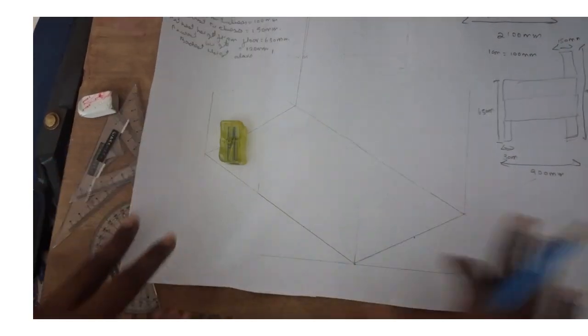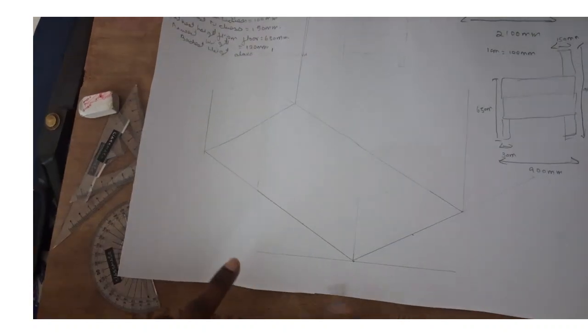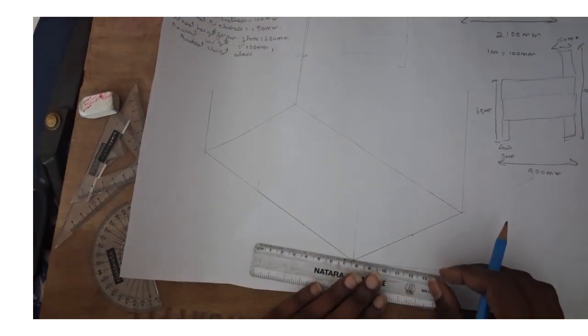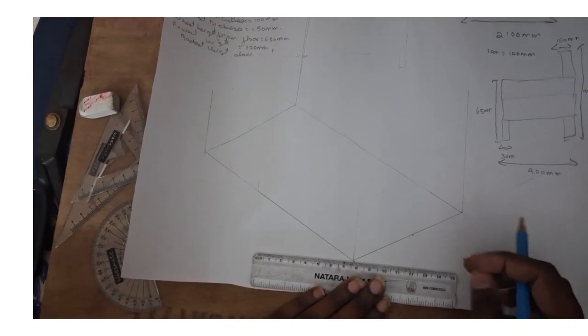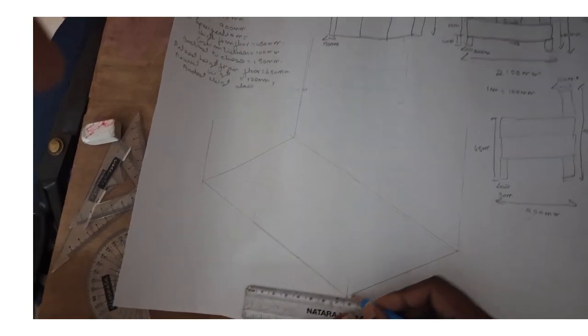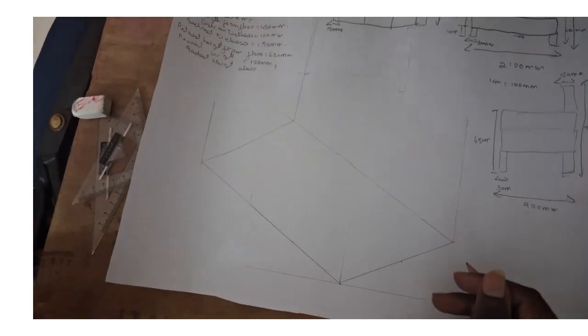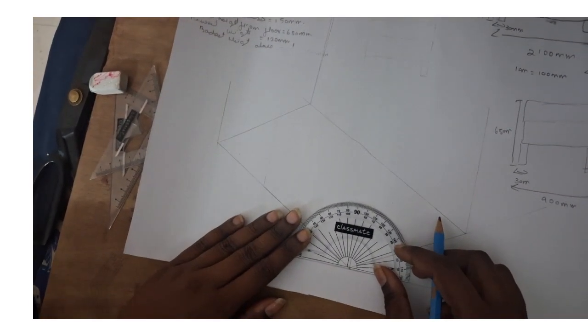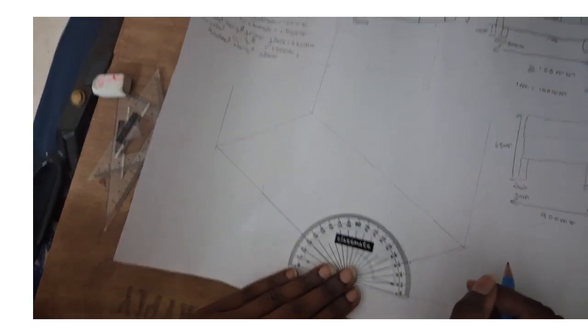And we all know, while we are doing an isometric view, first we will be drawing a horizontal imaginary line below and mark a point, and using a protractor, you will be marking 30 degrees on either side.